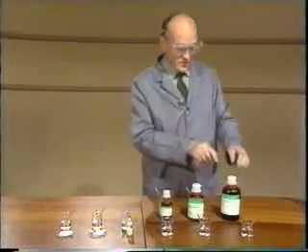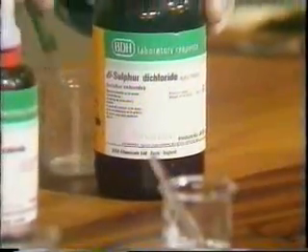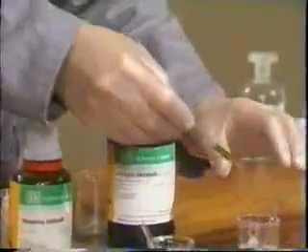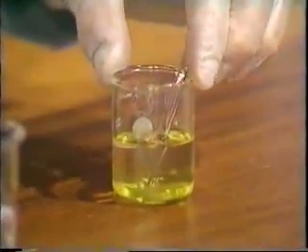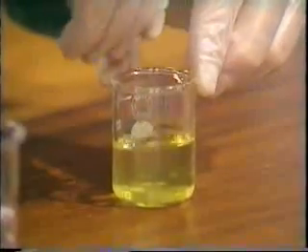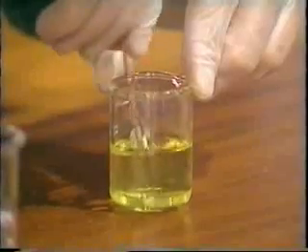Lastly, we have the disulfur dichloride. This is a yellow liquid, remember, with the most unpleasant smell. And when I put it in the hexane and stir, you can see that the whole solution is yellow. There's no sign of any separate layers.